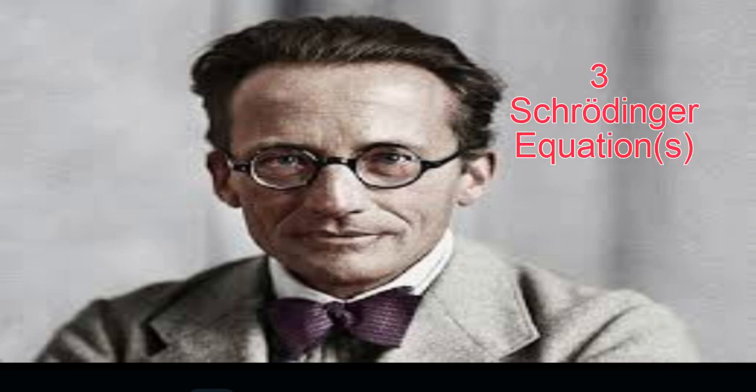Third equation, the Schrodinger's equation. Newton formulated the foundations of classical mechanics, and Schrodinger's equation, formulated by Erwin Schrödinger in the year 1926, is the quantum analog of Newton's second law.